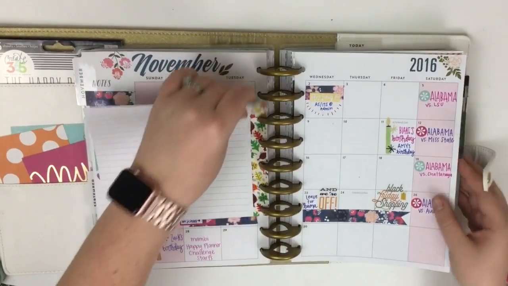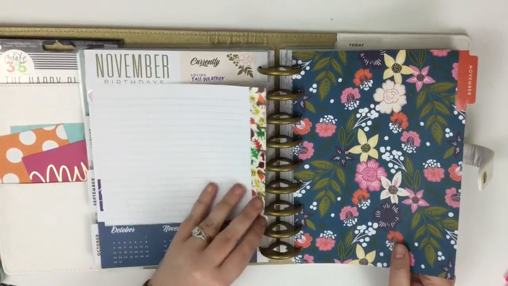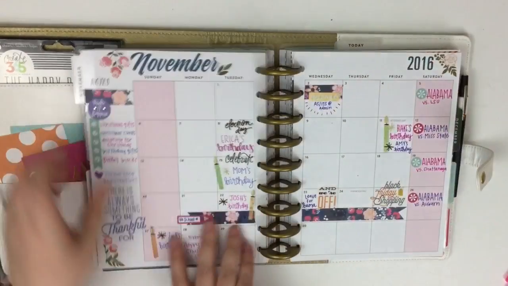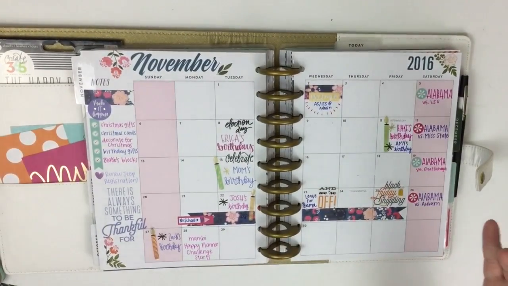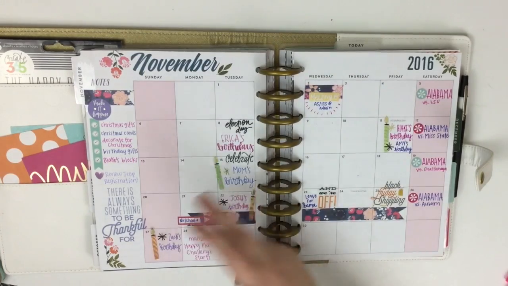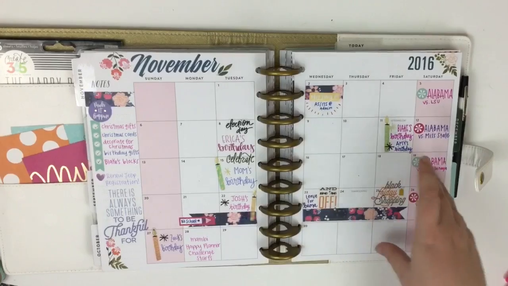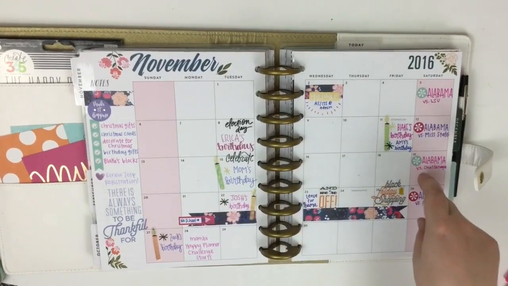Now I'm going to show you, let me move this. This is a fall bucket list. Let me move this over here so it's not in our way. I'm going to show you the difference in a monthly spread and a weekly spread. For example, this week, we'll do the week of the 14th through the 19th. On my monthly spread, I just put my mom's birthday and the Alabama game.